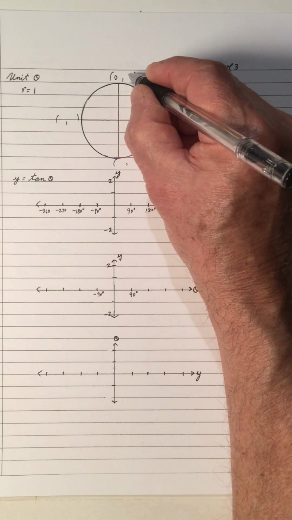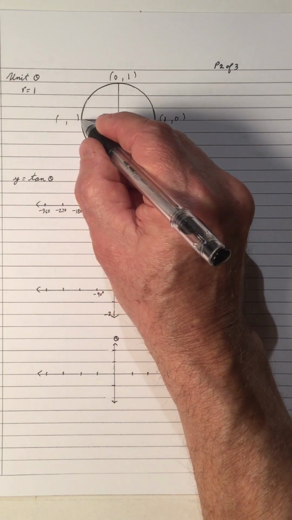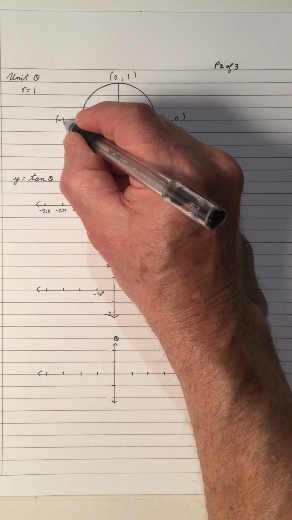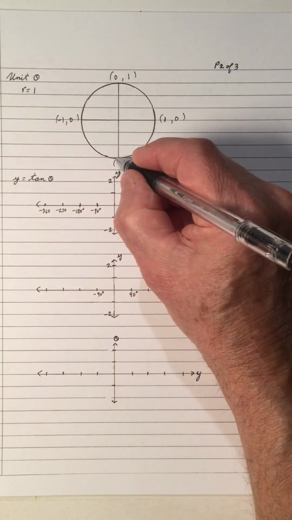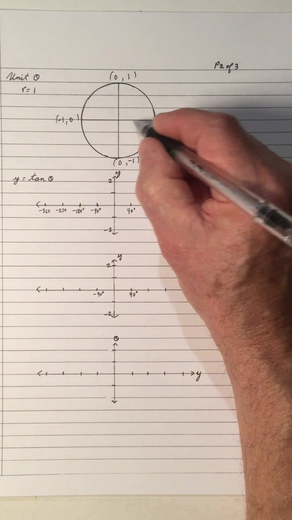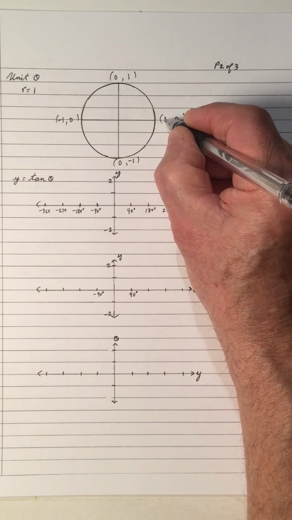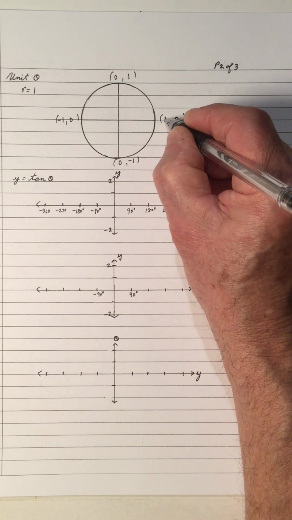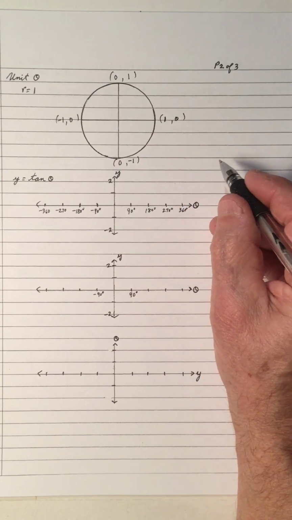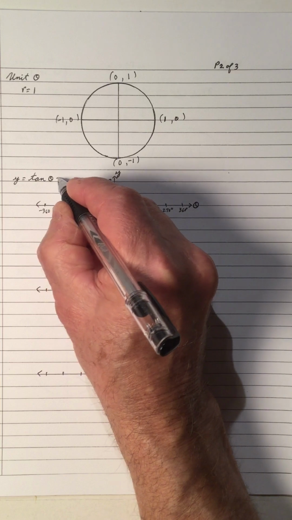is 0, y is 1, and at 180, which is the rotation here, x is negative 1, y is 0, and at 270, x is 0, y is negative 1, and back to 360, x is 1, y is 0. And let's look at the graph of y equals tan theta.